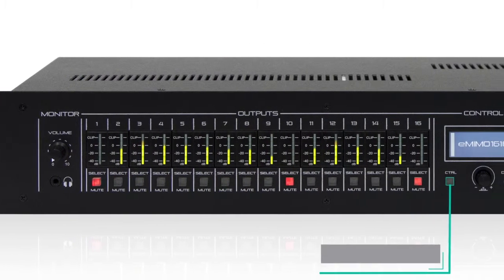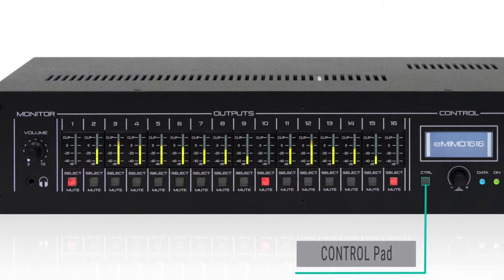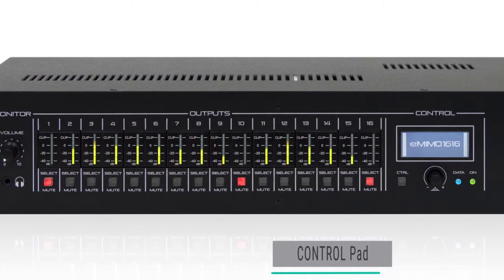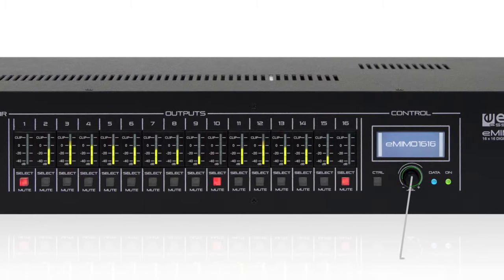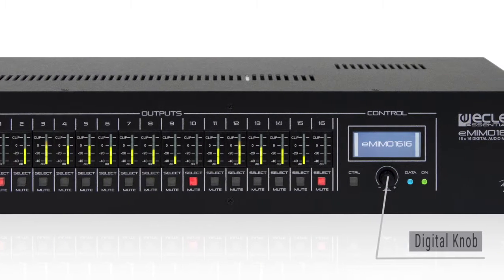As well, the control pad button commutes between content source, EQ, and volume for each channel. The digital knob, along with the encoder, allows you to modify each parameter specified before.